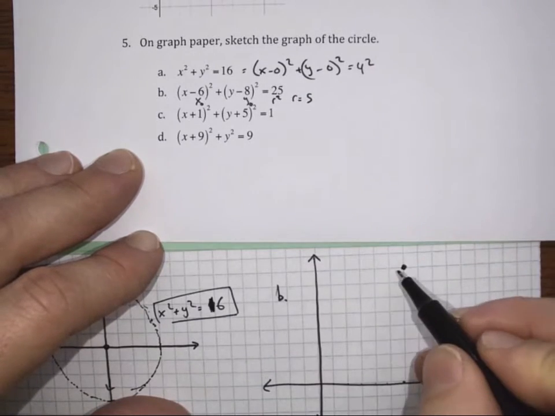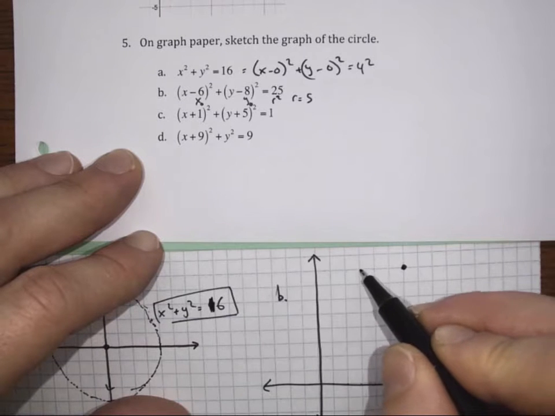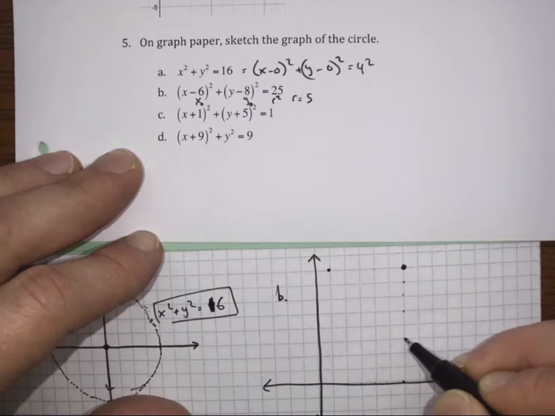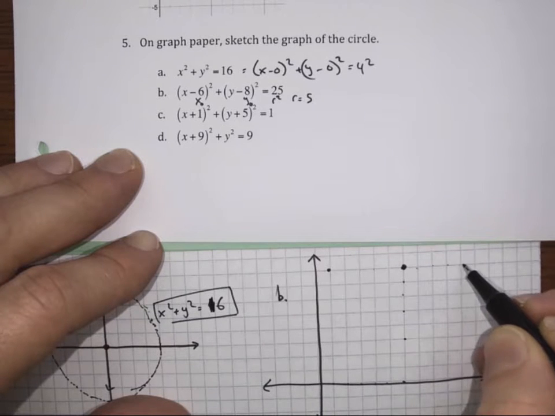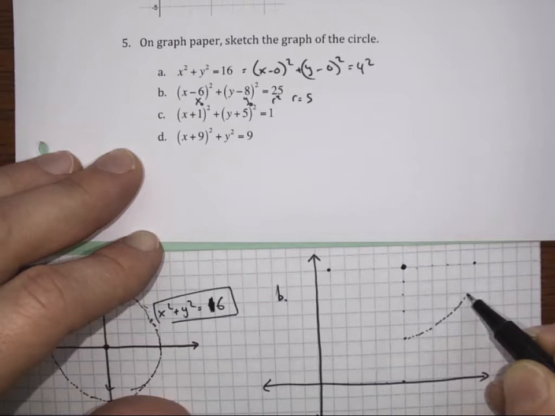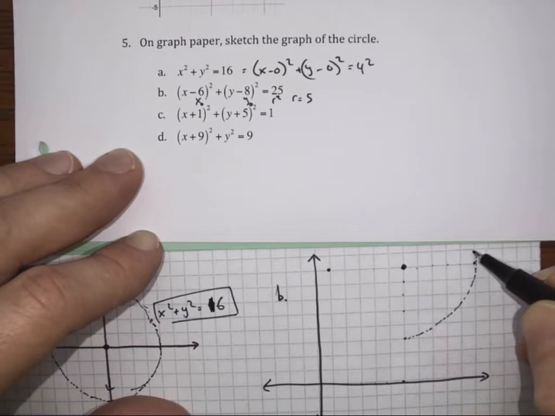Okay, so my radius is 5, so I've got to go 5 in the left direction: 1, 2, 3, 4, 5 to a point there. 5 in the down direction: 1, 2, 3, 4, 5 here. 1, 2, 3, 4, 5 here. And we're going to get some sort of circle.